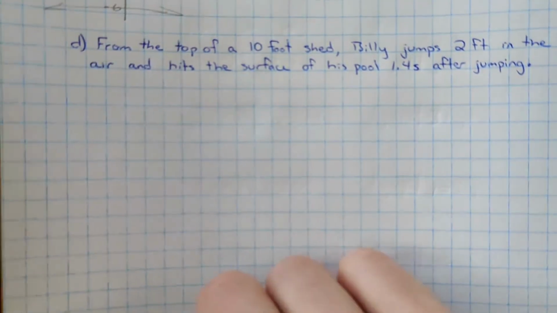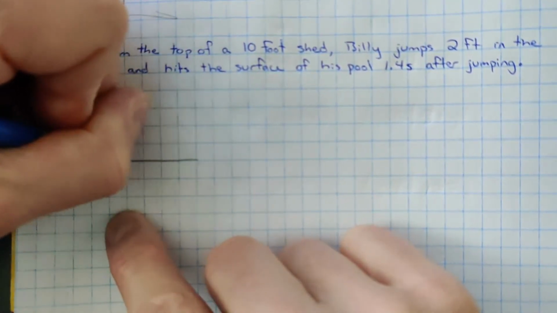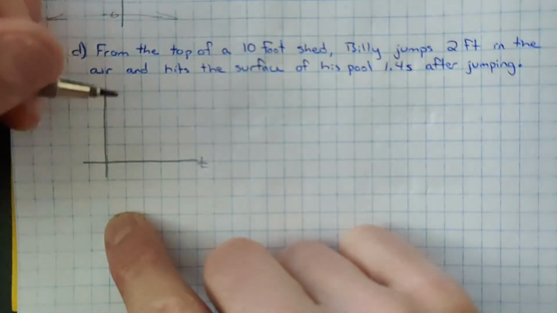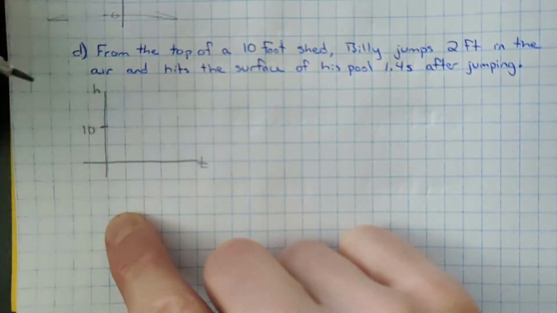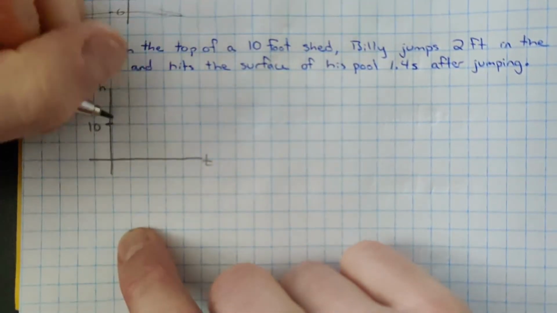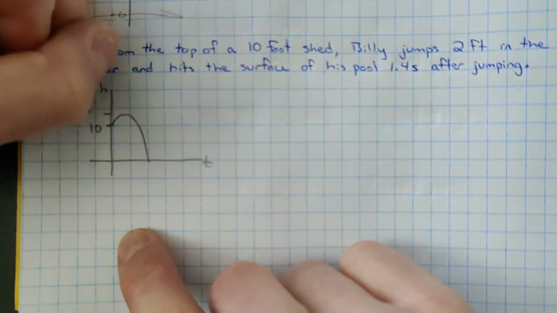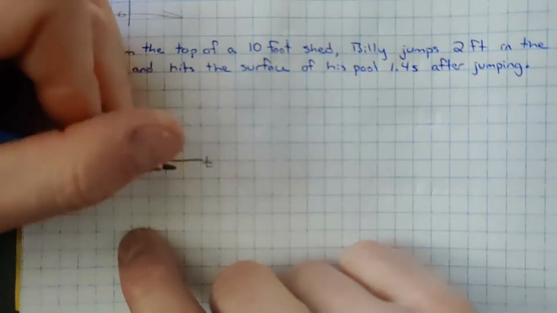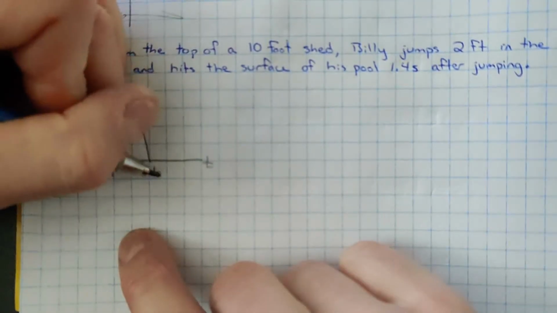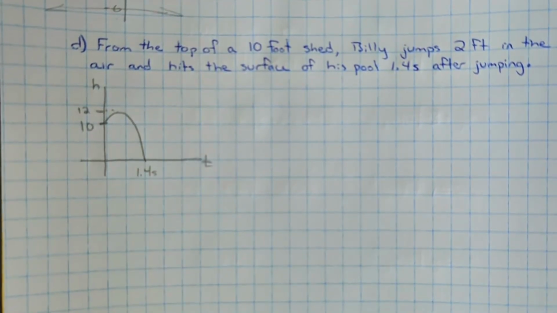So if we were to quickly diagram this, this is going to be his height. This is going to be the time it takes. At 0 seconds, he's at 10 feet high. He jumps up a couple feet and then plops down. So this is up at 12. This is just a quick little sketch. Nothing to it in terms of being exact. This is 1.4 seconds when he actually plops down in the pool. Does maybe a belly flop.